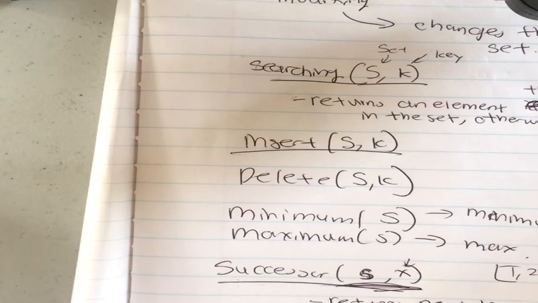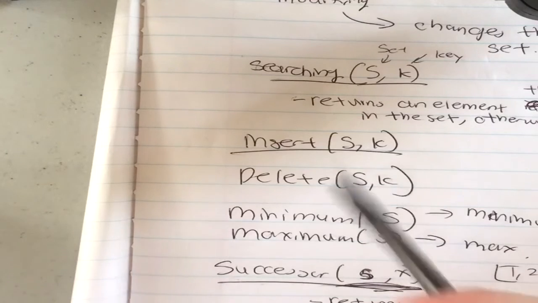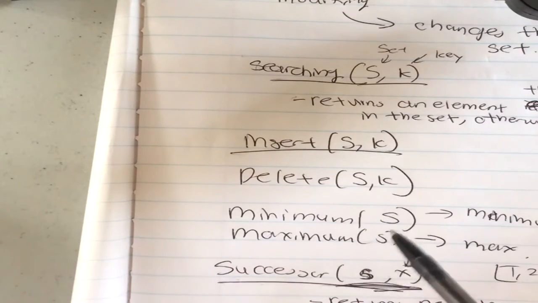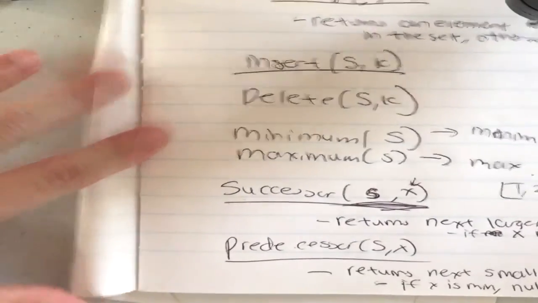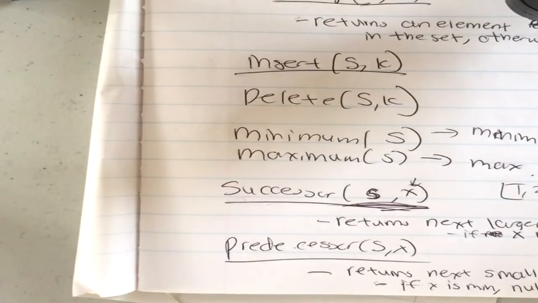Just create these functions and make sure that you could insert, you could delete, you could get the maximum and minimum, get the predecessor, successor, stuff like that. There are also other types of data structures that support these, but that's all you have to know about sets, pretty much.